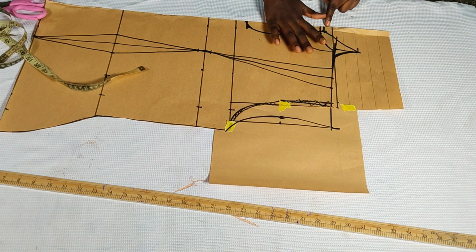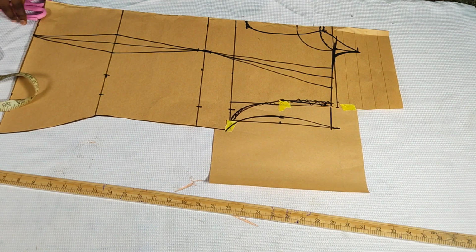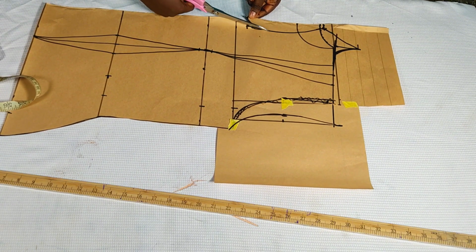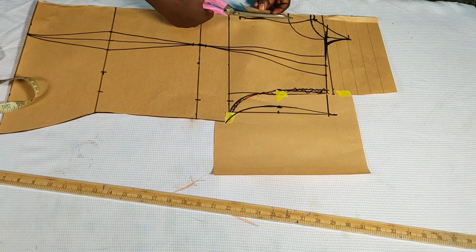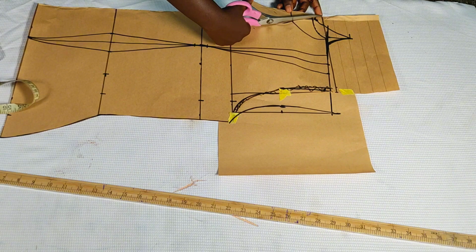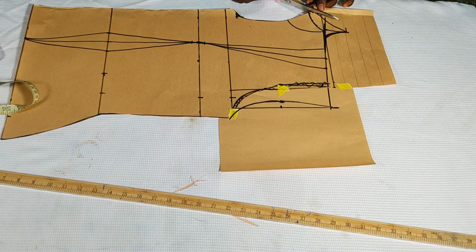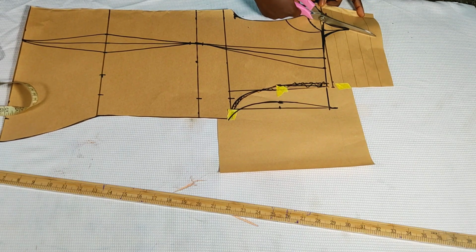So now you have your built up neckline set, your front pattern is ready, your armhole is ready, your darts are ready. So go ahead and cut. Just observe where I am cutting. The lines are plenty, yes, I know. Just observe so that you know the right line to cut through.